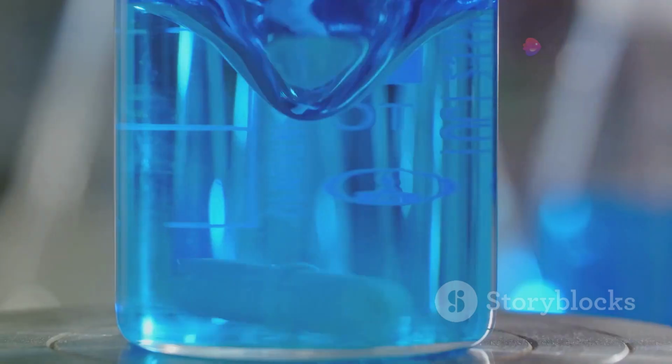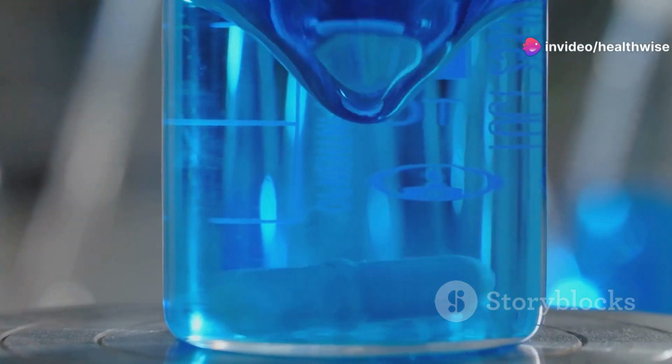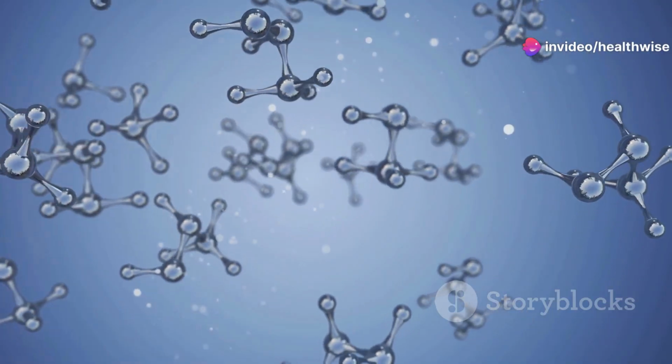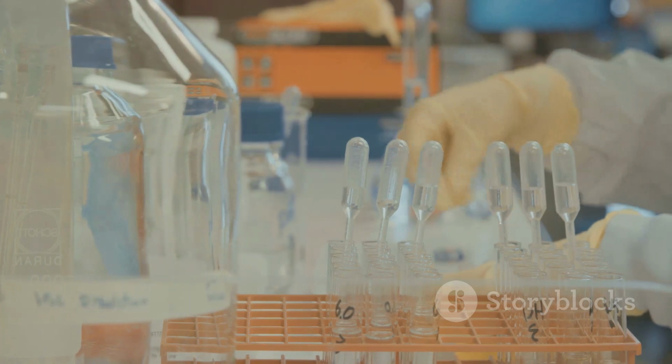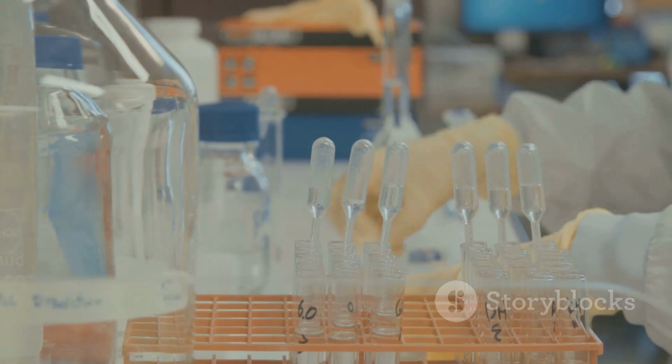Chapter 3. Affinity chromatography, finding the perfect match. This method is like a matchmaking service for molecules. It's all about using highly specific interactions to capture and isolate our target molecules.